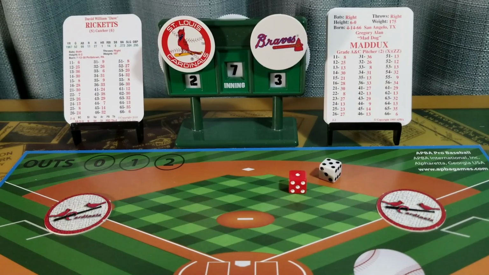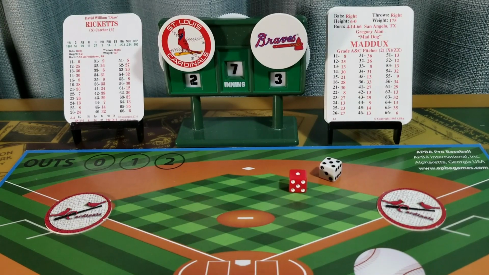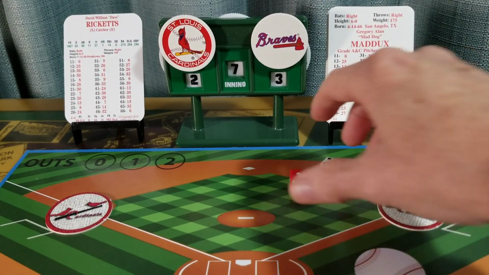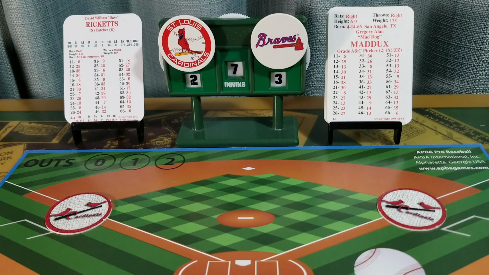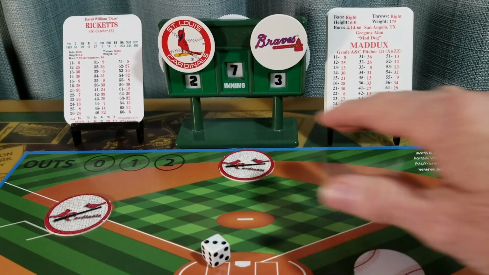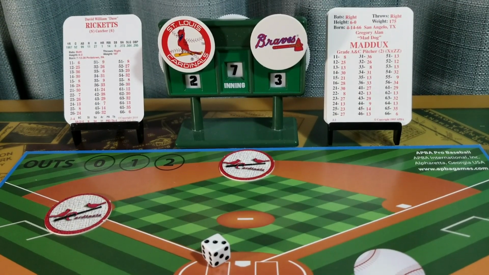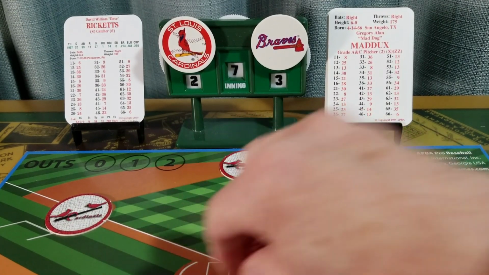Timeout. Okay, there will be a pinch hitter for Bob Gibson. That's Dave Ricketts, .273 hitter. But before that happens, Bobby Tolan's going to try to steal against a 7 catcher. He'll be safe. 21-66. There goes Tolan. 43, he is safe. And the Cardinals now have runners at second and third with one out. Dave Ricketts is the batter.